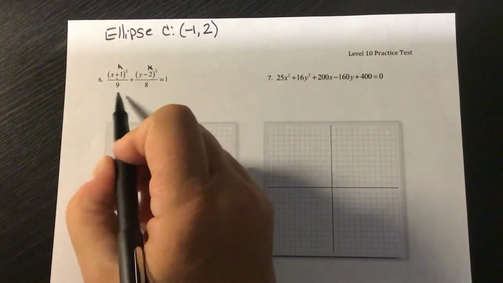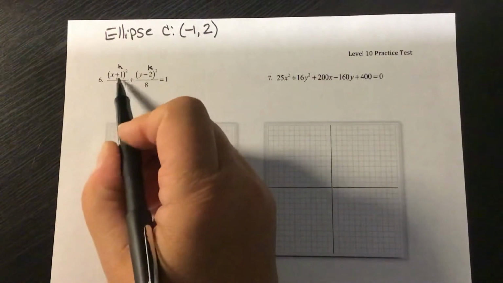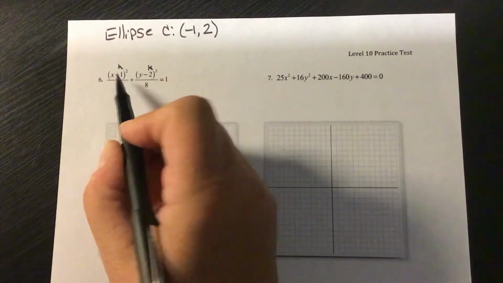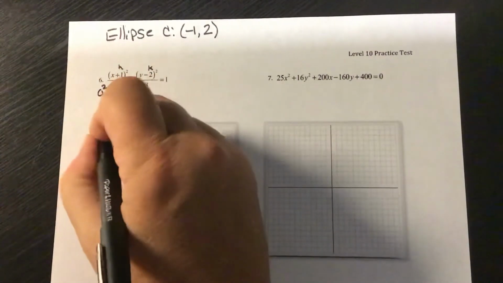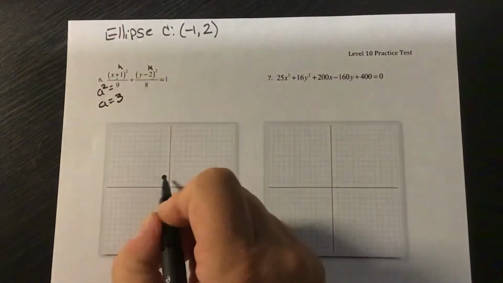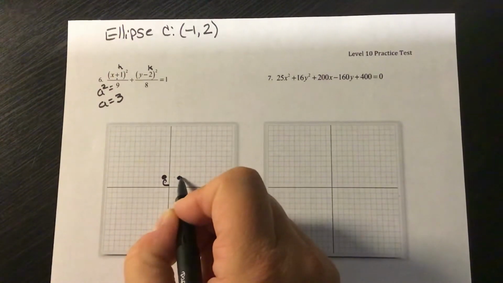I know that 9 is my bigger number, so my major axis is going to be horizontal. And my a squared value is 9, so a is 3. So horizontally, I'm going to go 3 units, 1, 2, 3. So this is over 2, up 2.